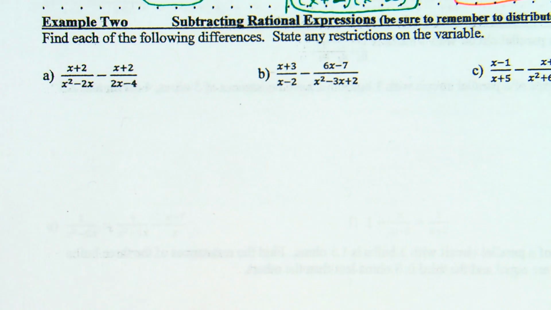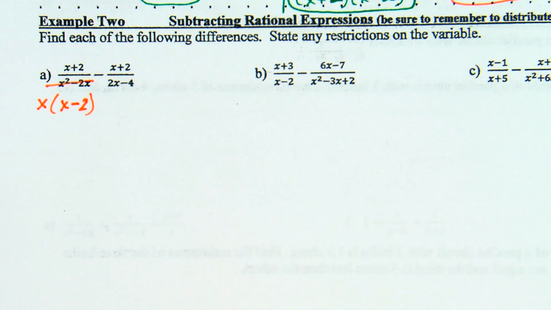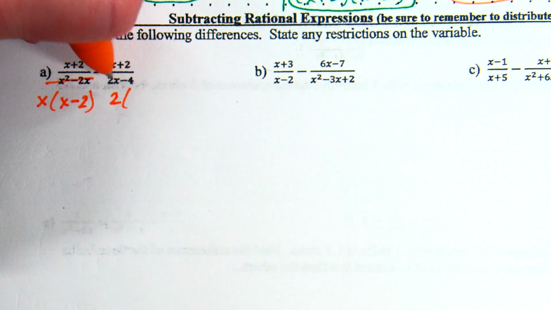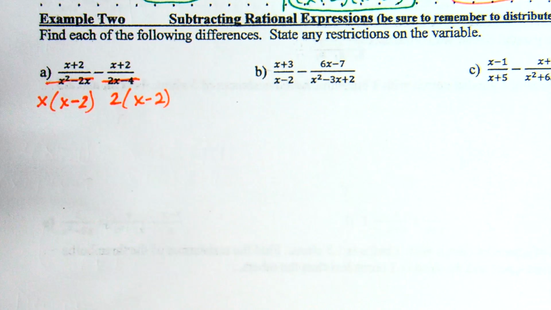Thoughts on that common denominator? Ask yourself what's in common, which is x minus 2. And ask yourself, what are any leftover pieces? x and 2. So, x minus 2 times an x times a 2.